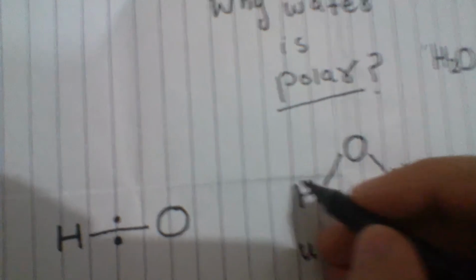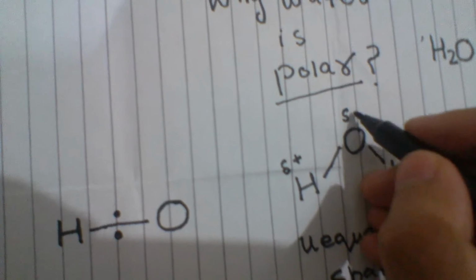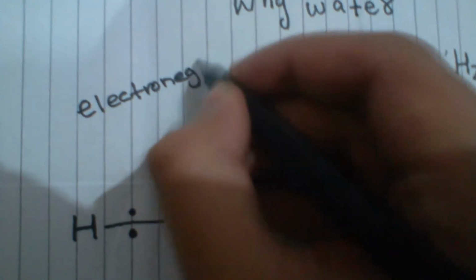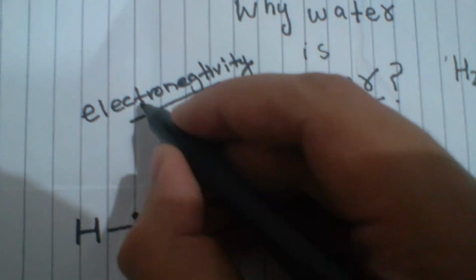But now, in order to explain why this is a polar molecule, we have to bring in the term electronegativity, which simply means the ability of an element to attract electrons towards itself.